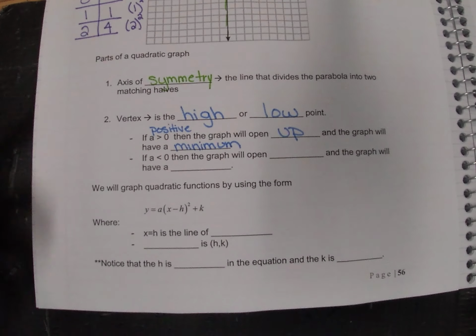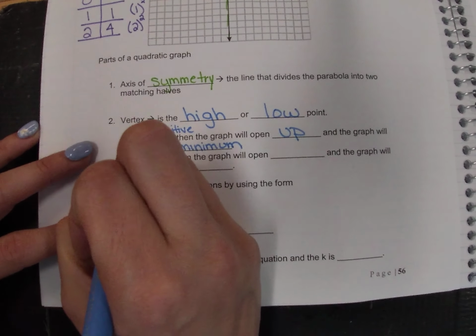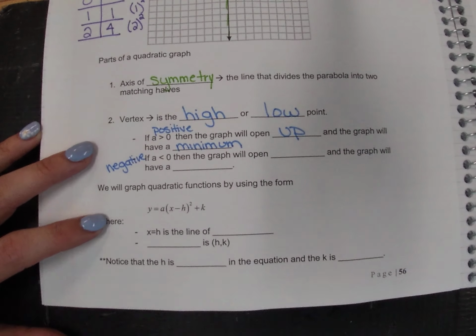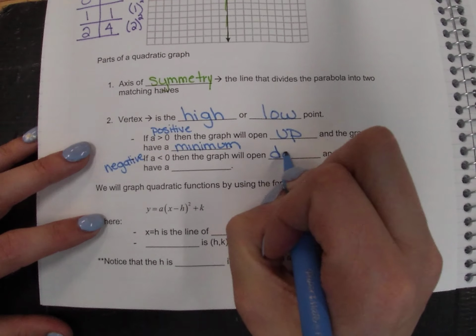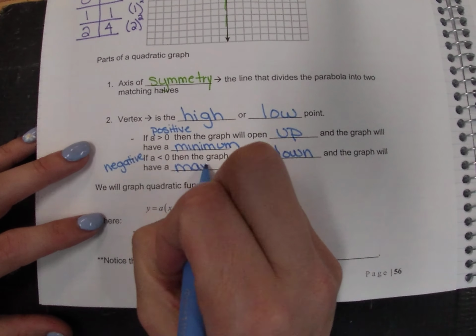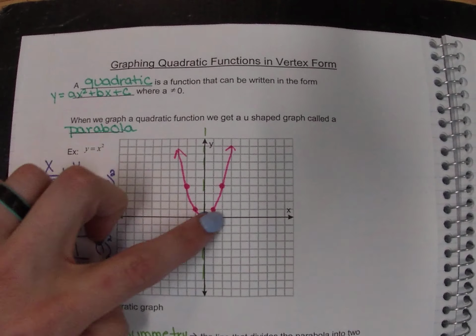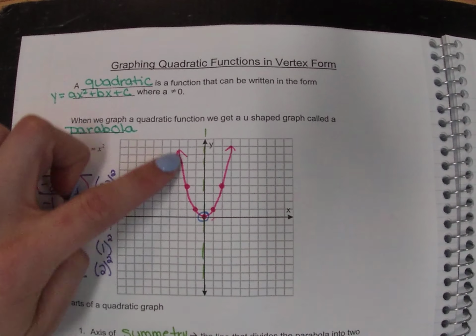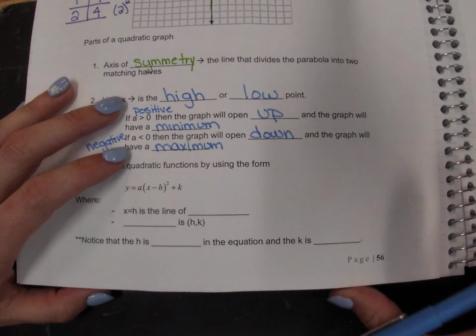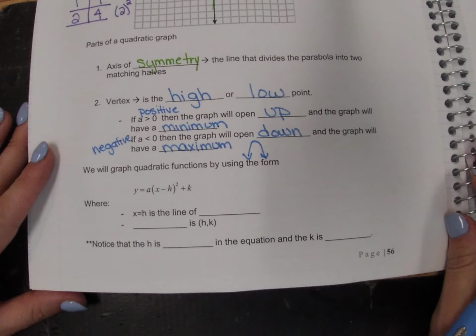If our A value is less than 0, numbers less than 0 are negative numbers, then the graph is going to open down, and the graph will have a maximum. So instead of being shaped like this parabola, which opens up, that's when A is positive, it's going to open down and sort of be an upside down version of that.